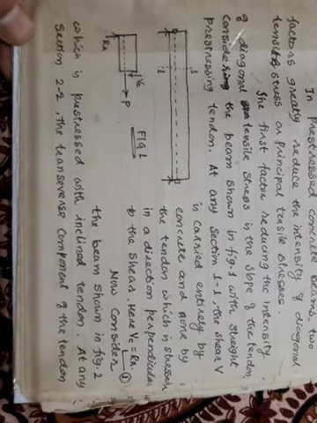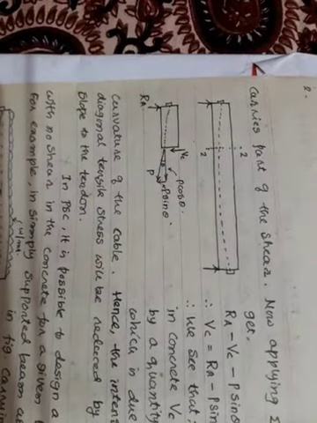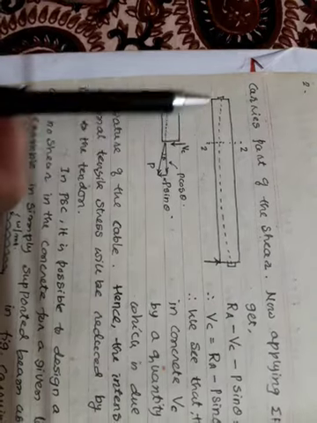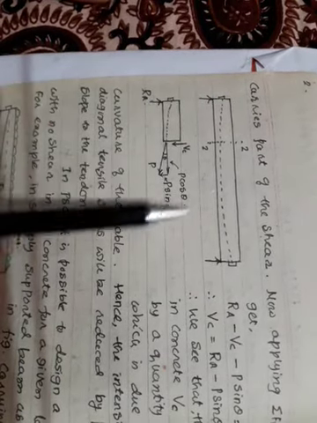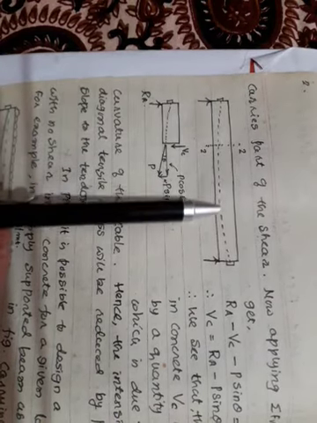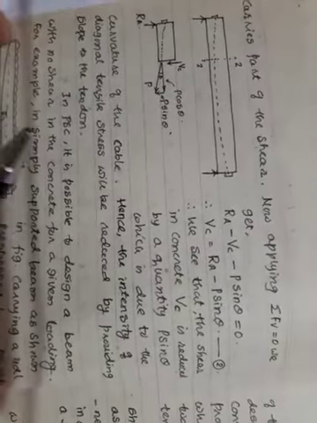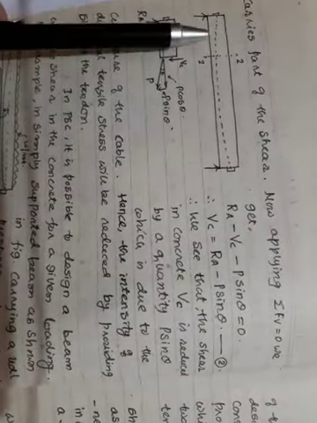Now, let us consider another case wherein I am going to lay down the cable in a curved fashion. Usually in case of prestressed concrete, you are going to lay down the cable parabolically like this. Let us assume that the cable is laid parabolically like this, and consider some cross section 2-2. Let us see what happens.